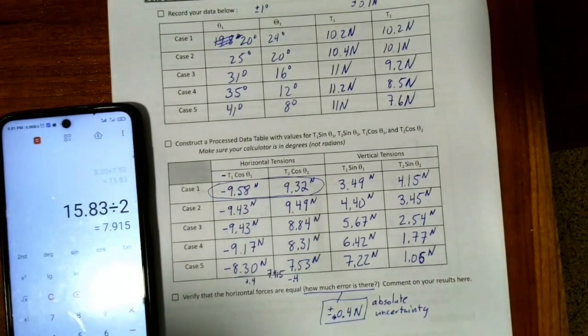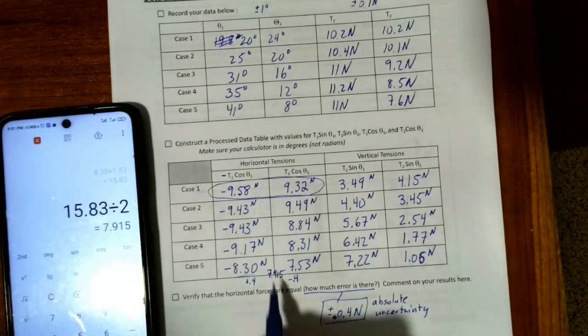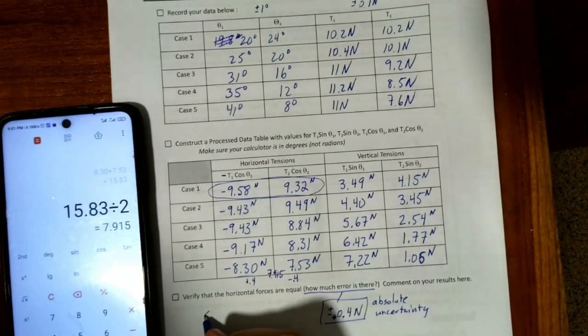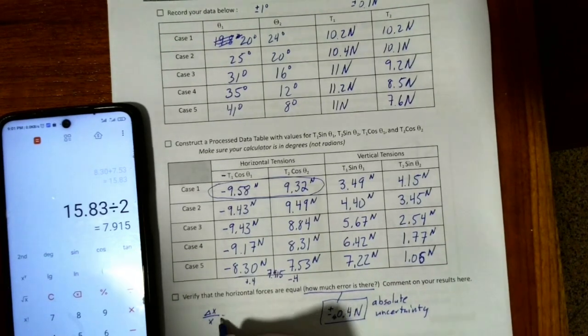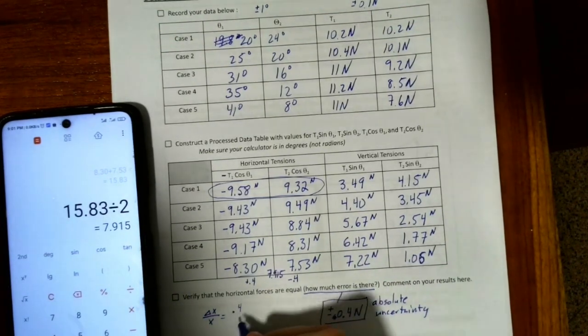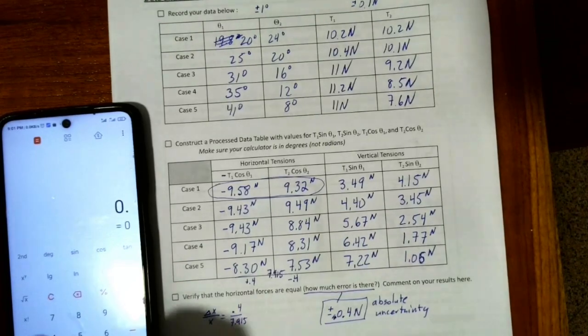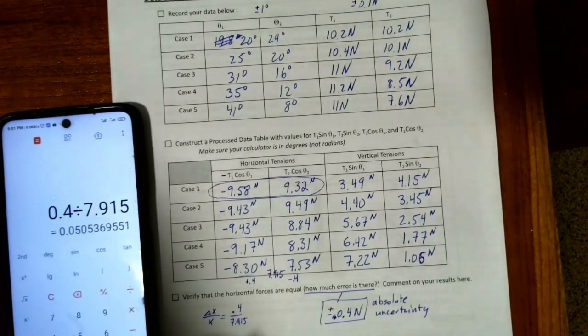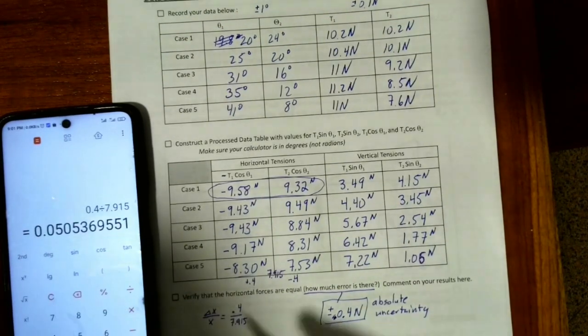And if we wanted to find the percent uncertainty, then we would take the absolute uncertainty and divide by the actual value. So if we take that 0.4 and divide by the value of 7.915, and push enter, we get 0.05.